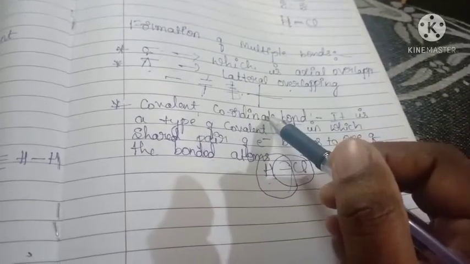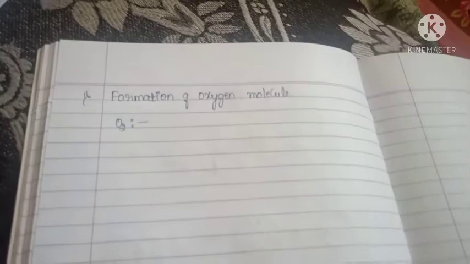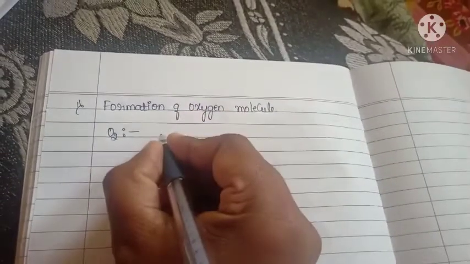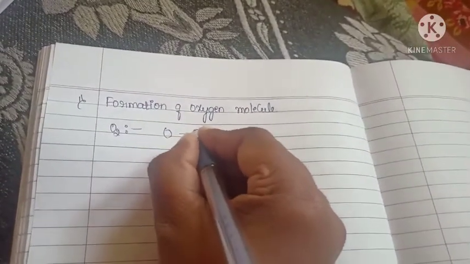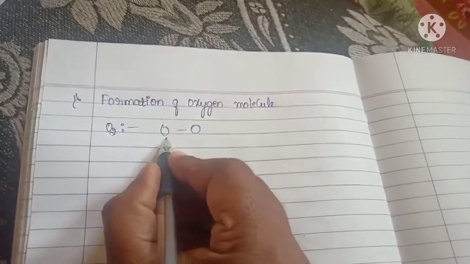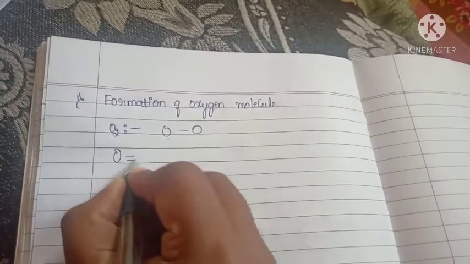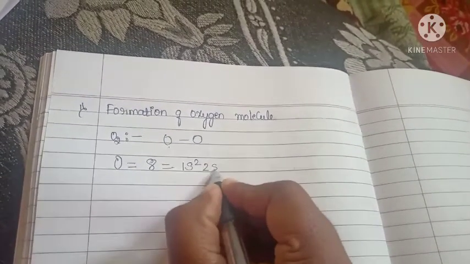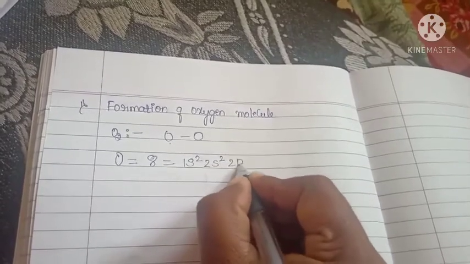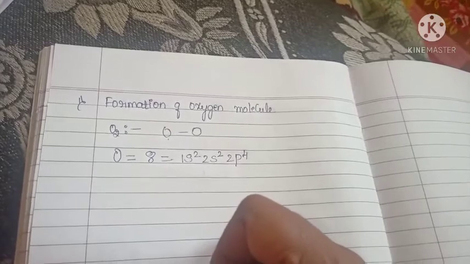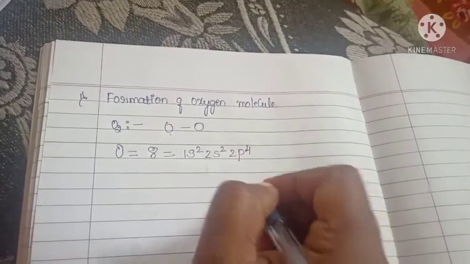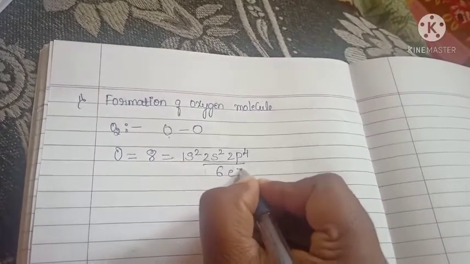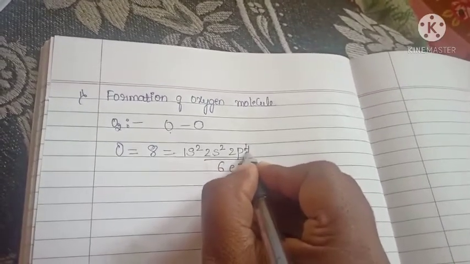Next we will move on to the example: formation of the oxygen molecule. This is the formation of multiple bonding. There are two oxygen atoms. You have to know the atomic number. Oxygen is 8. The electronic configuration is 1s2, 2s2, 2p4. In the outermost shell, how many electrons are there? 6 electrons. So the valency is 6.